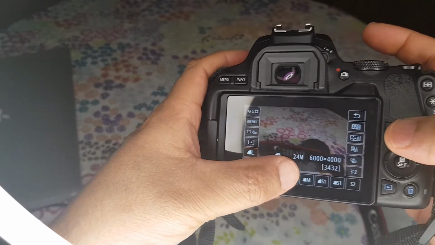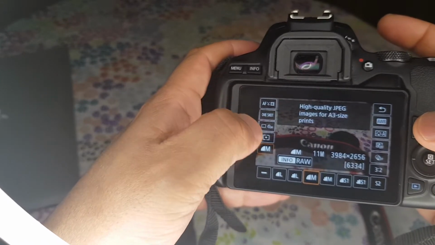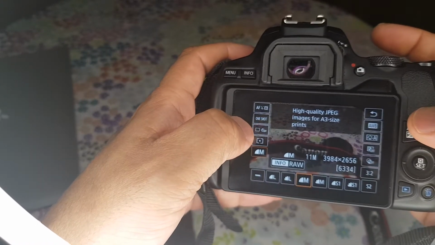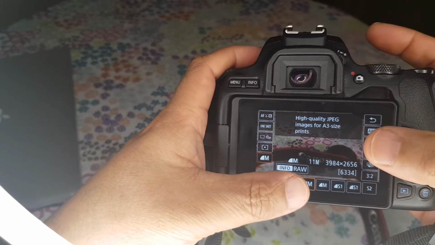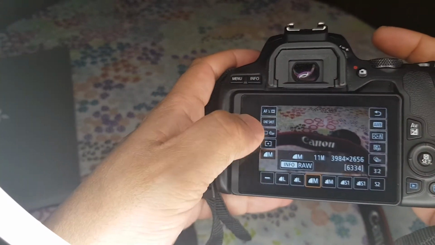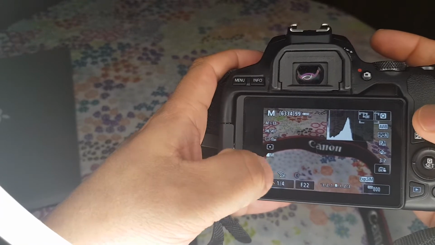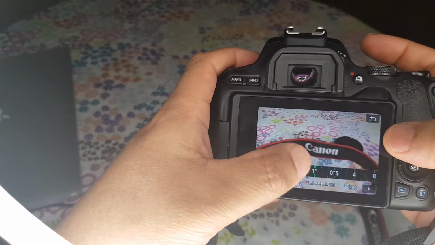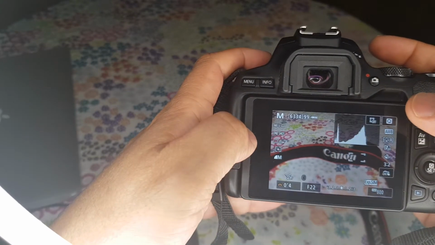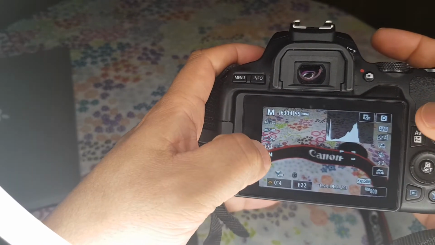There's also the file size of the picture you're going to take. It's much quicker and more responsive. My only negative is this screen is quite small. If you've got big fingers, these icons are quite small, to tell you the truth, so you have to be quite delicate with it. And if you've got bad eyesight, truth be told, the numbers are quite small as well.